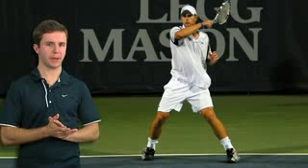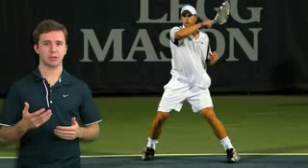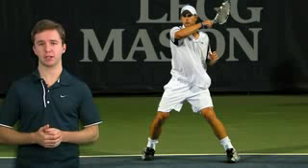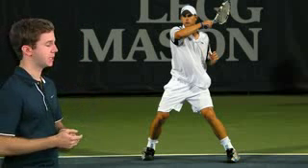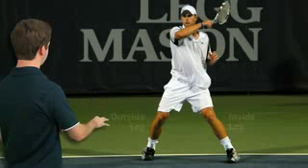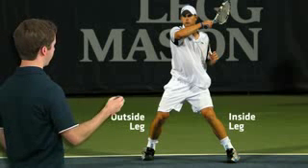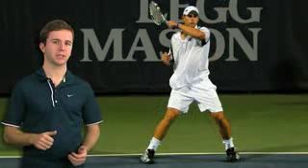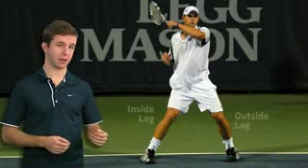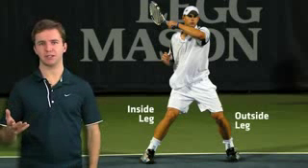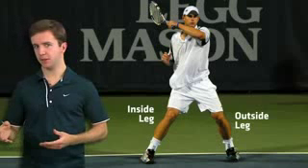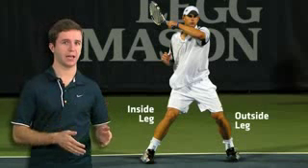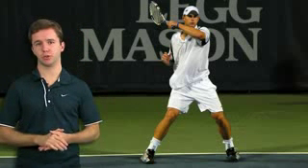But before we talk about how you find these stances, we need to first understand the terminology involved. So we're going to focus on the feet. And we're going to use Andy Roddick as our guinea pig. Now, Andy is right-handed. So that means when he hits a forehand, his right leg is going to be considered his outside leg, and his left leg is going to be considered his inside leg. Now, if we turn Andy into a lefty, now it's the opposite. His left leg is his outside leg, and his right leg is his inside leg. So if you're right-handed, then your outside leg is your right leg, and if you're left-handed, your outside leg is your left leg. So with that in mind, let's first go to the open stance.